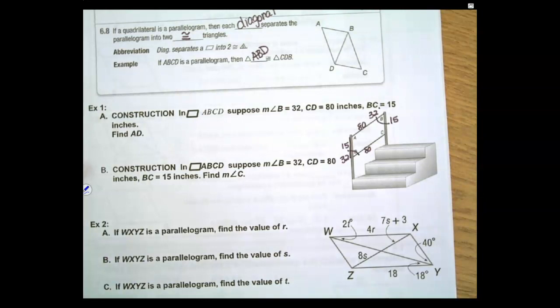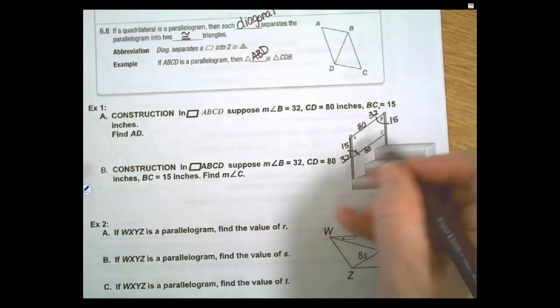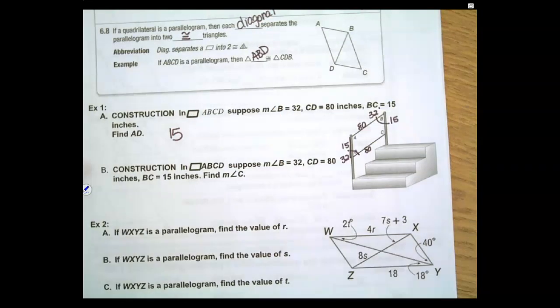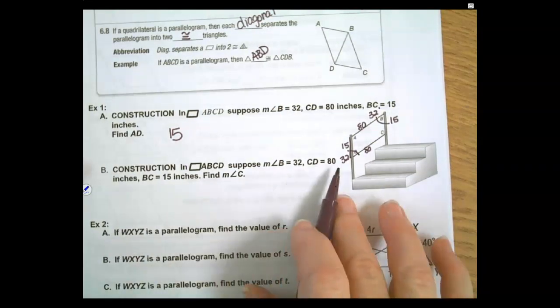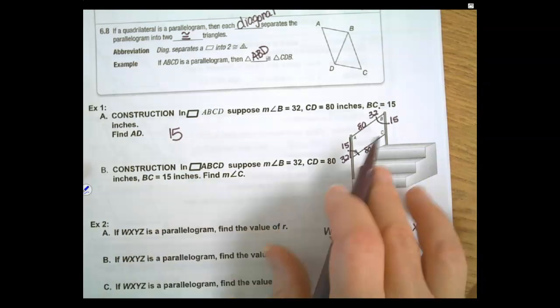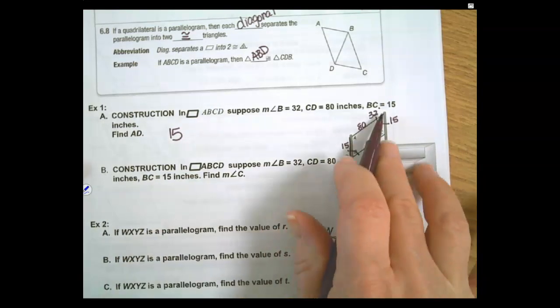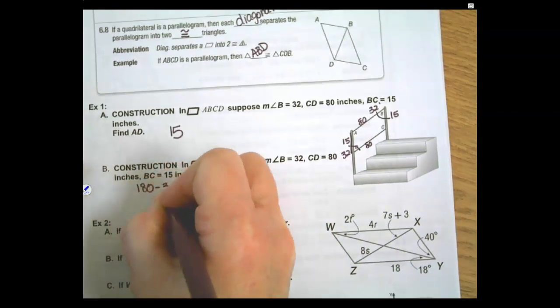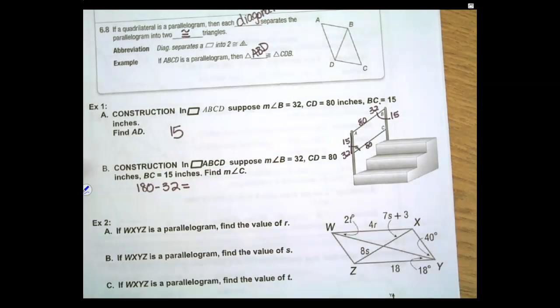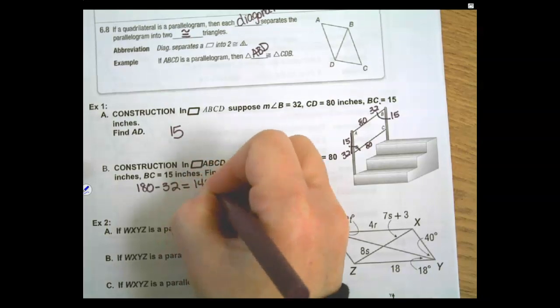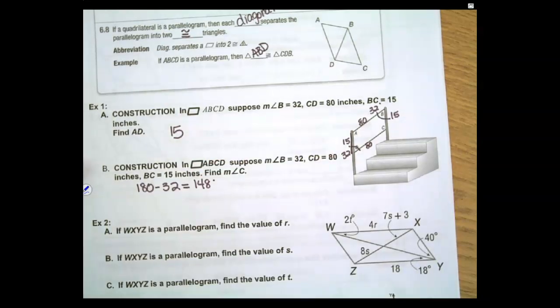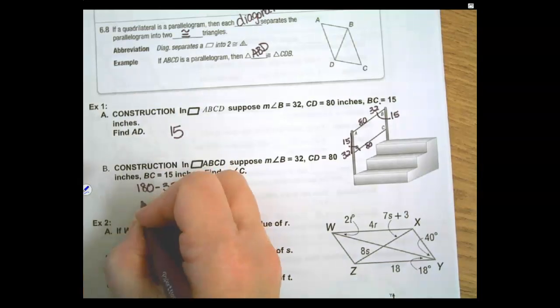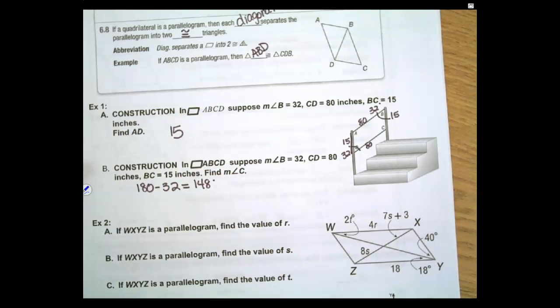Okay, so what do I really need to find? Find AD. Oh, well that was easy. It's 15. That was almost too silly. All these things the same. Find angle C. Ooh, there we go. So we know that B and C are supplementary. So 180 minus 32 is going to give me 148. Okay. So does that work? That works.